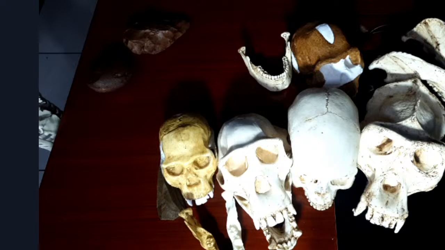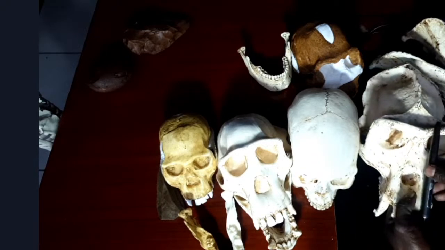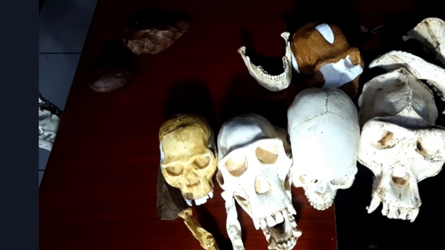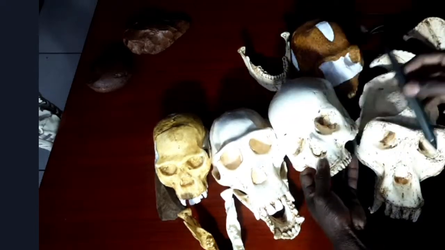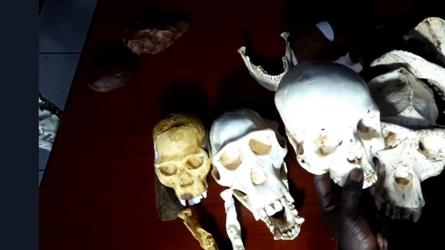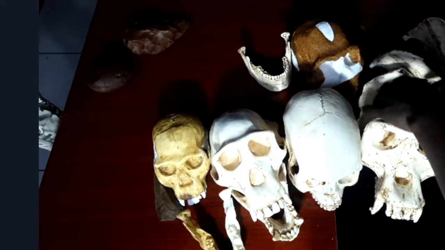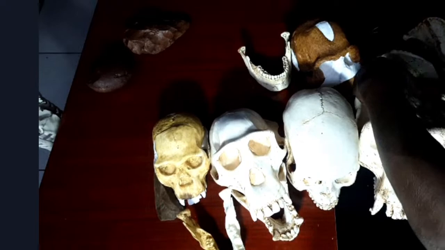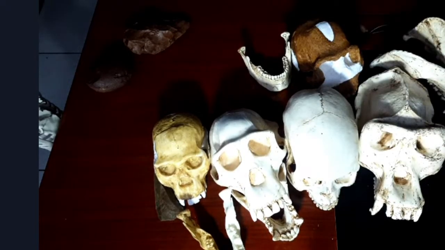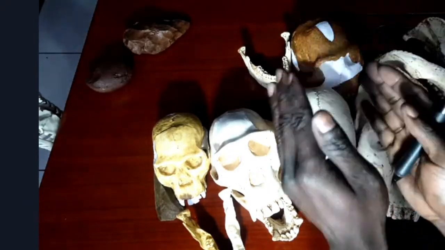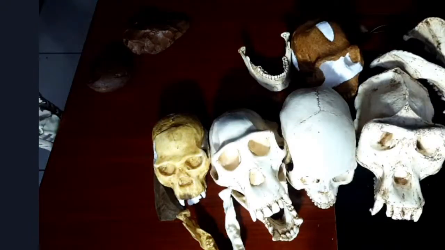I'm not saying that if you have a sloping face, you are primitive. You must have many characters or many features. Okay, if you have a more sloping face, it means that you are more primitive. If you don't have a sloping face that much, it means that you are more advanced. The same way as we say that if you have a small cranium, you are more primitive. If you have a bigger cranium, you are more advanced. So we saw.